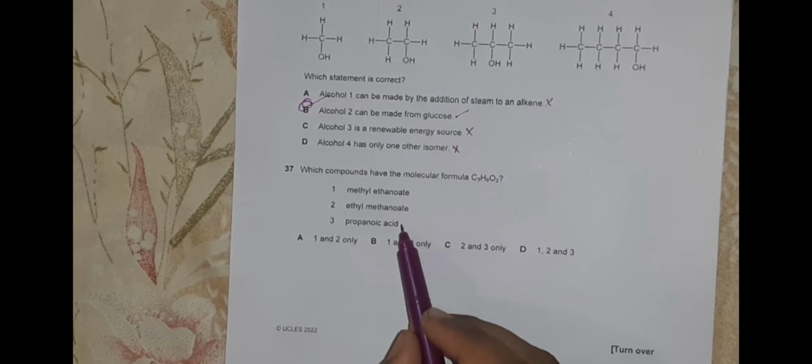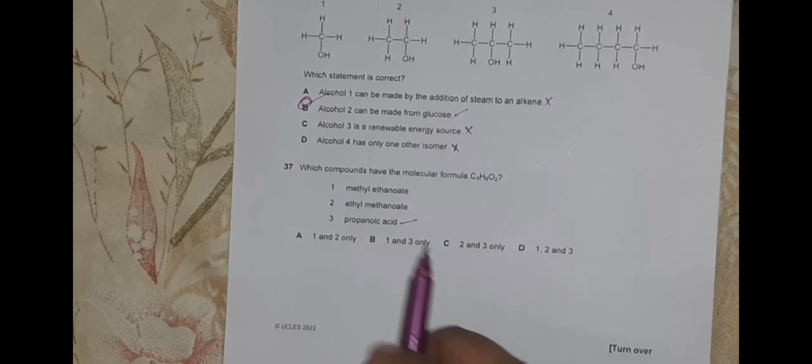Question number 37. Which compound has the molecular formula C3H6O2? It is propanoic acid, yeah. As this is propanoic acid, so 3 is one of the answers. So methyl ethanoate, and these are esters.